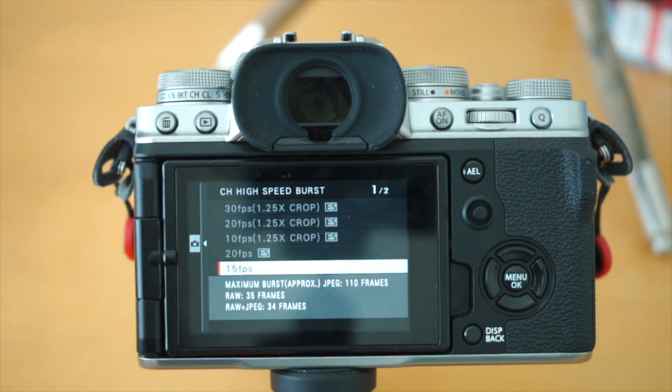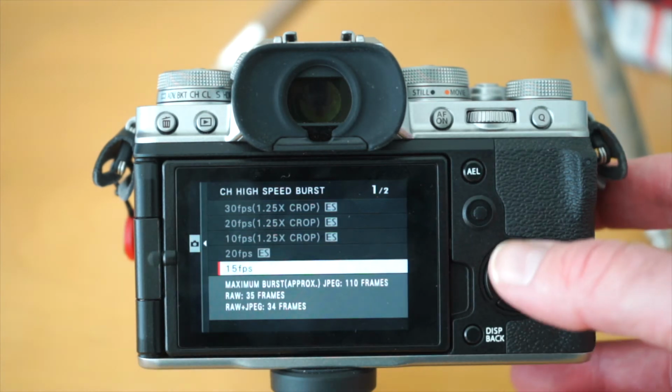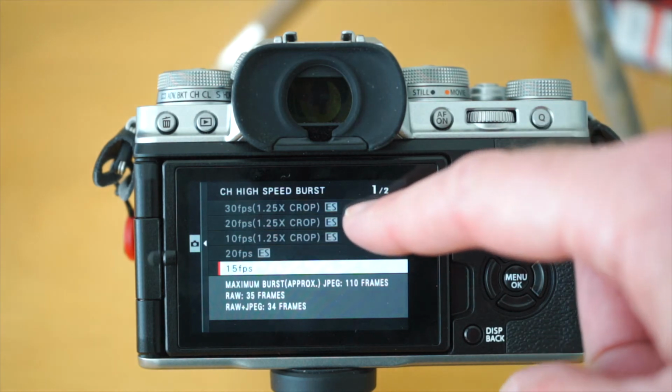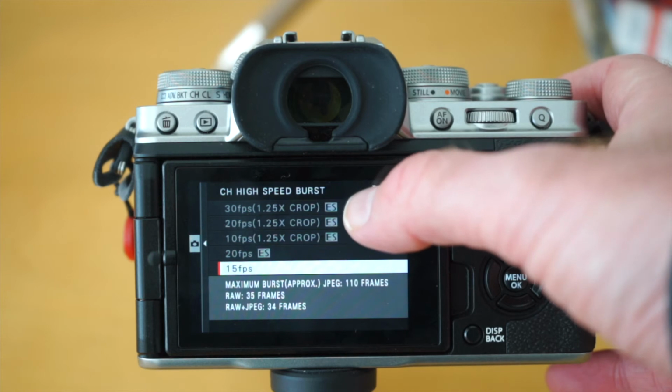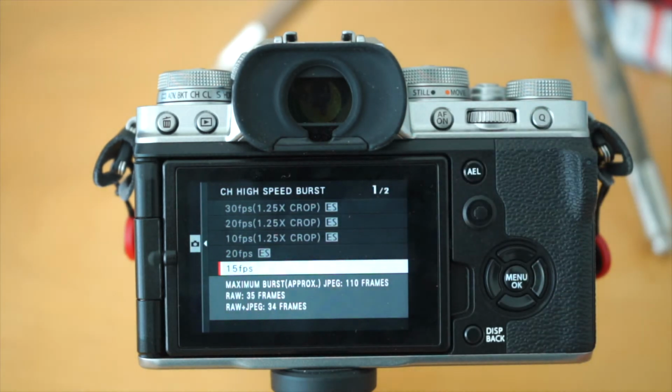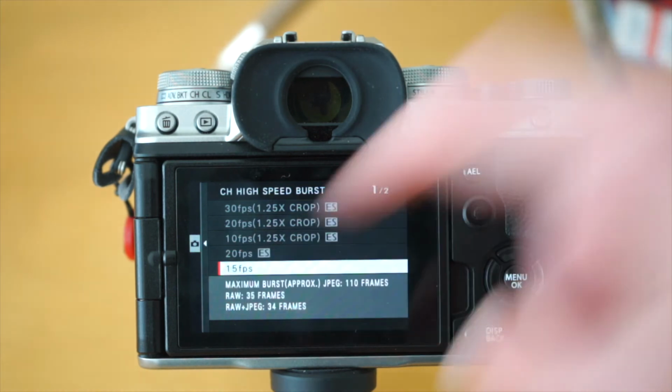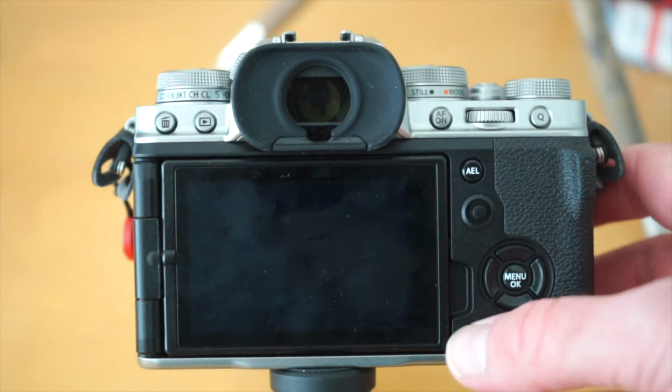Now this can be adjusted, and we'll get into another video on this, but if you select an electronic front shutter or fully electronic shutter, you can actually increase the frame rate quite substantially. But by default, with the regular shutter, it's 15 frames per second on the high speed.